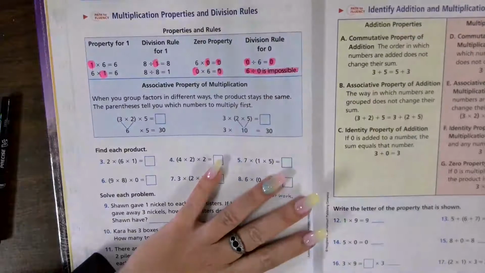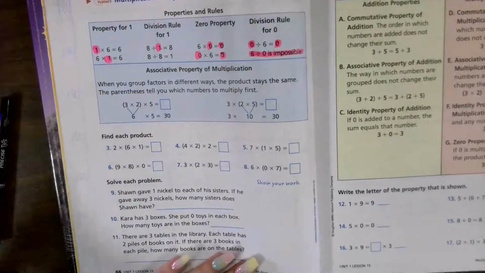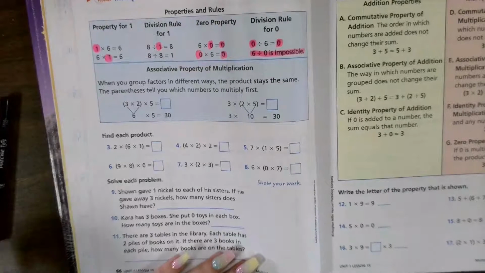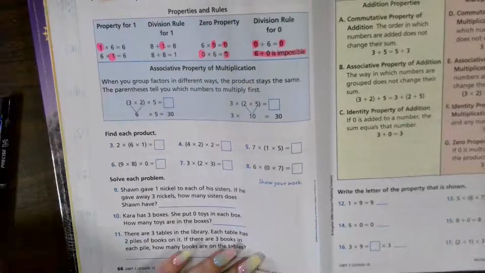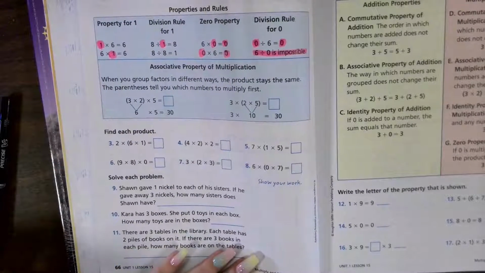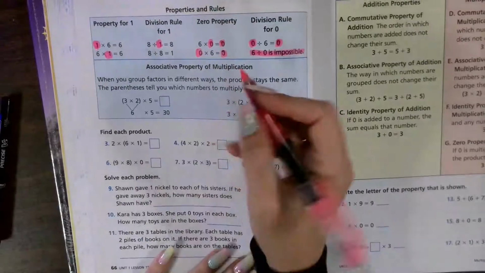Okay? So associative property of multiplication, associative. When you group factors in different ways, factors being the numbers in a multiplication problem, these are all factors, the product stays the same. The parentheses tell you which numbers to multiply first. So I would highlight this sentence.